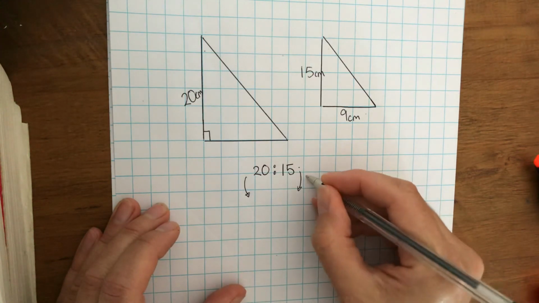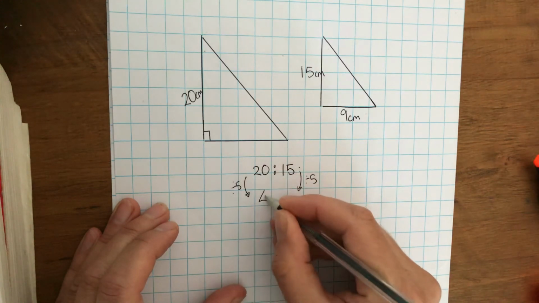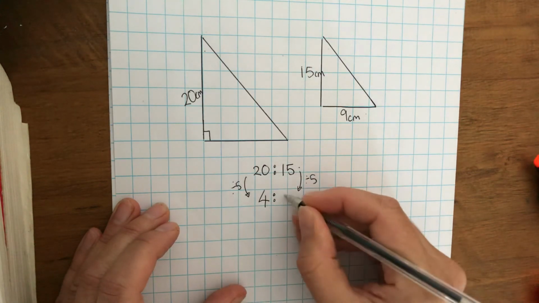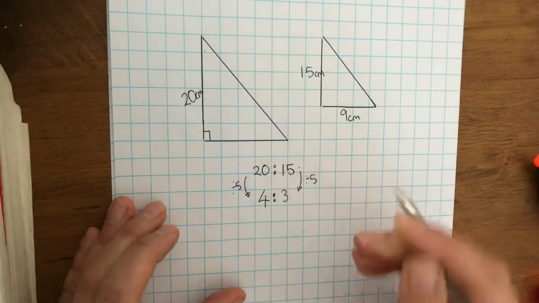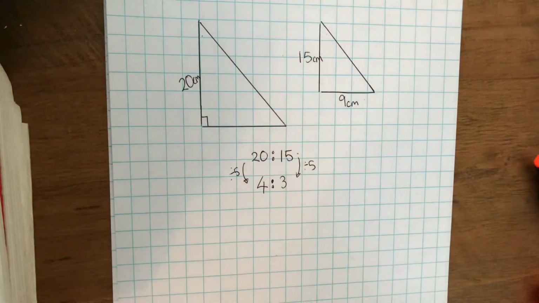20 to 15. Simplifying that, what times table are they both in? They're both in the 5 times table. How many 5s in 20? It's 4. How many 5s in 15? It's 3. Now I always also tend to write the ratio the same as we see the shapes. So it's in that order, the same as we see the shapes. Okay, now try the first exercise.